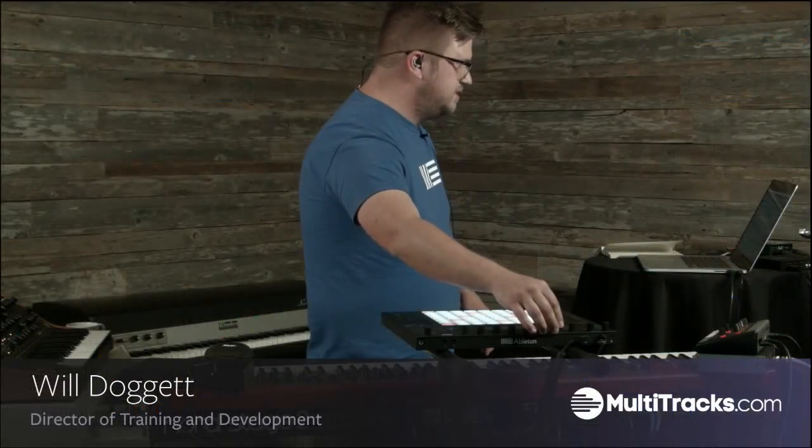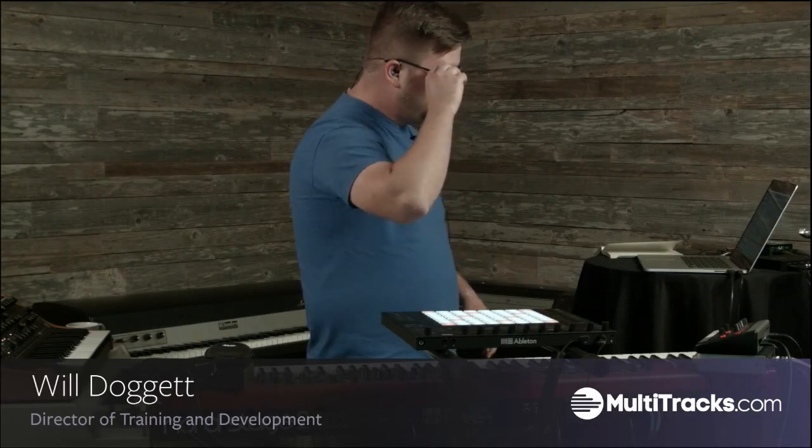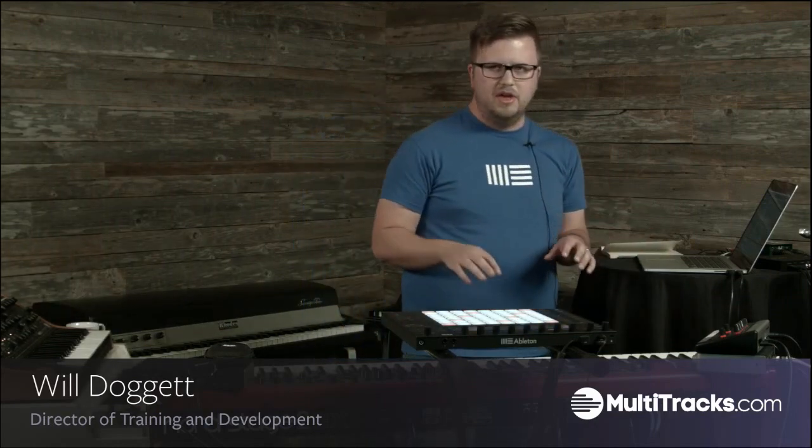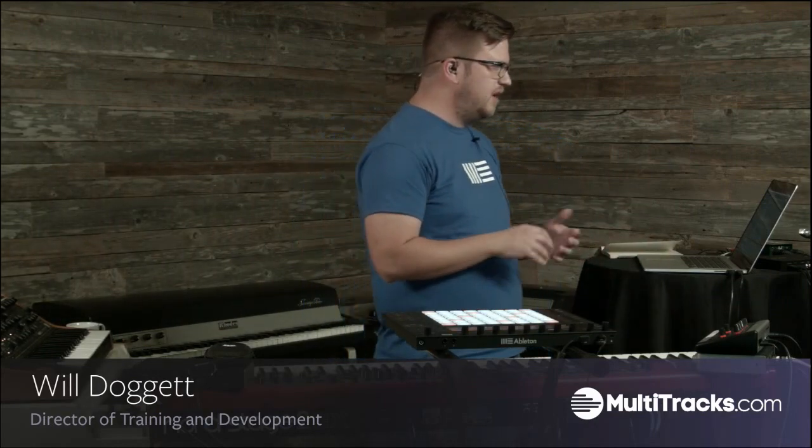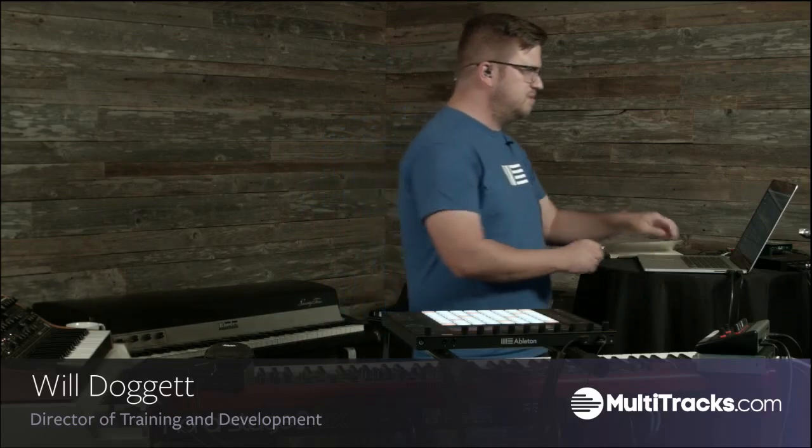Right, so that is some of the cool stuff I can do when I'm using Push and I'm using Live together with all these sounds combined. So I have a piano and I have a pad sound that's both layered into an instrument rack now. So I'm getting to be in a better place than I was before.